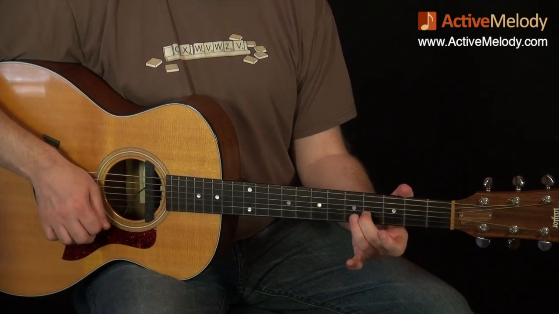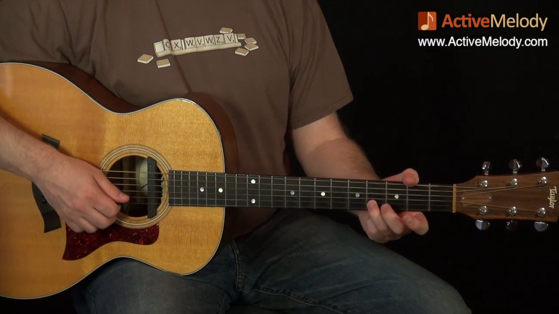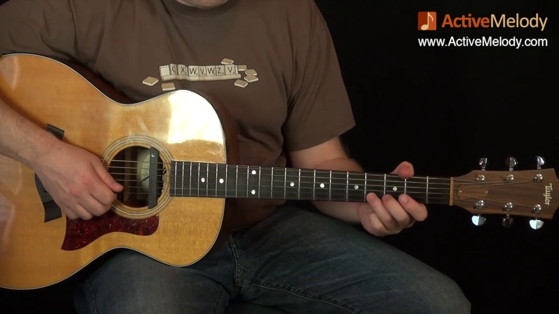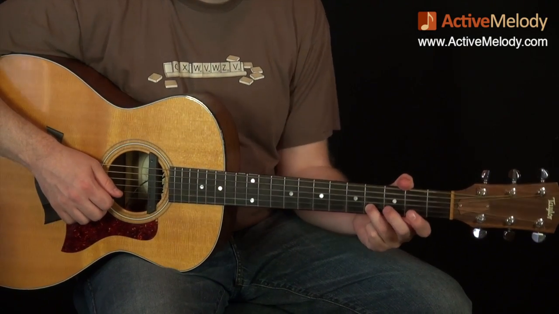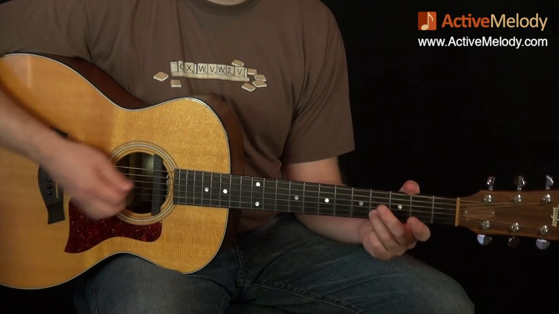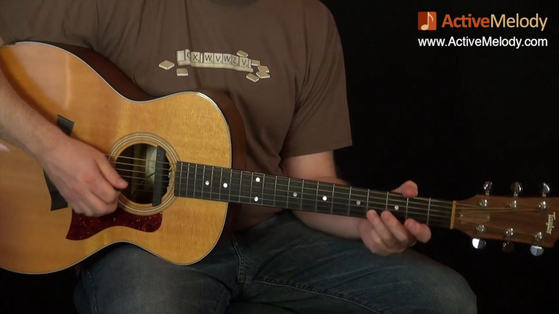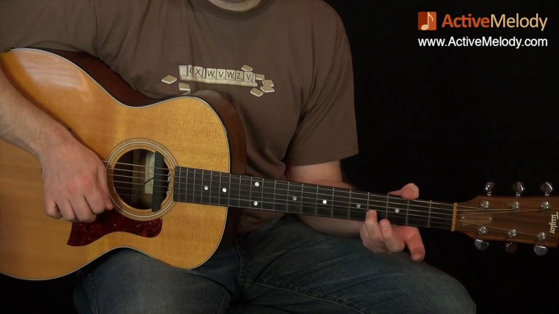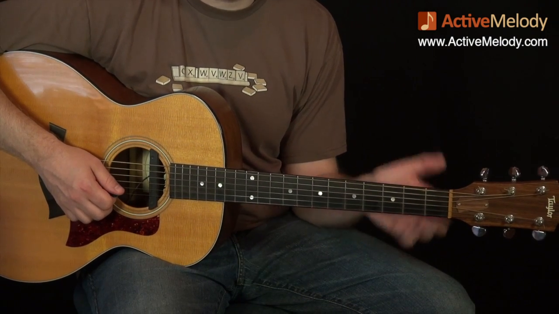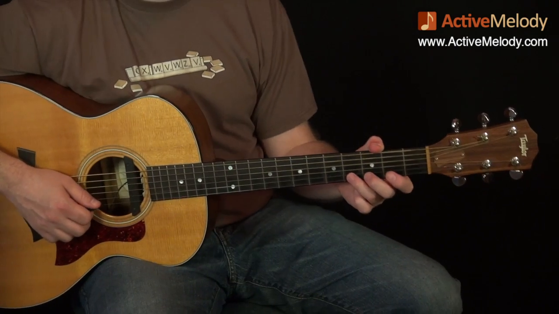At least this part. So what I'm doing for that lick is I'm using my ring finger on the 4th fret, 2nd string, and I'm playing strings 1 and 2. And as I play them, you can see it just is this horrible sound. It's just a real bad clash. But what I do is when I play it, I'm bending that note slightly. It doesn't have to be perfect. In fact, the sloppier the better, I think, on this.